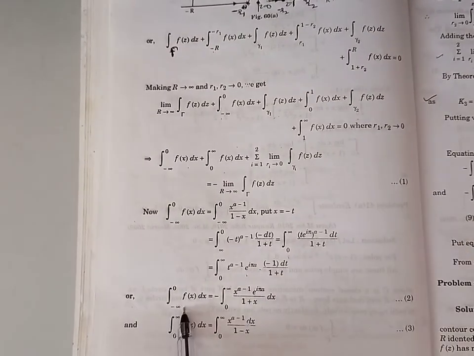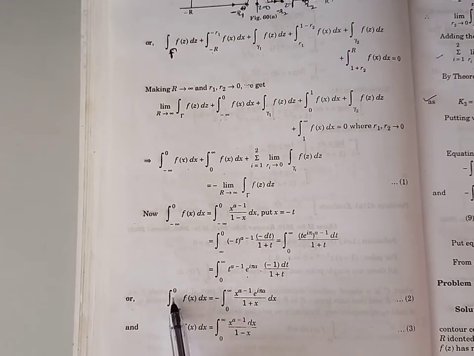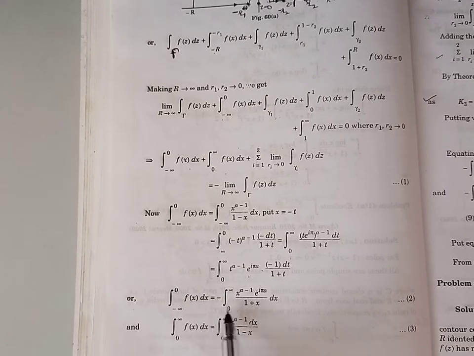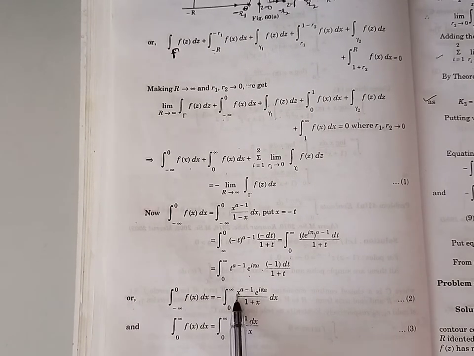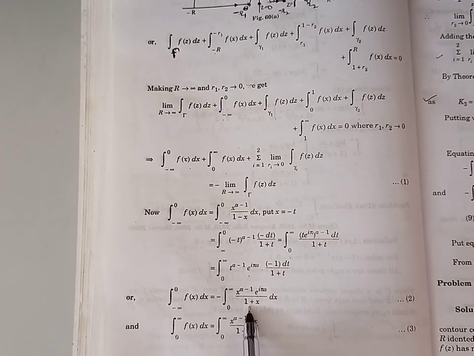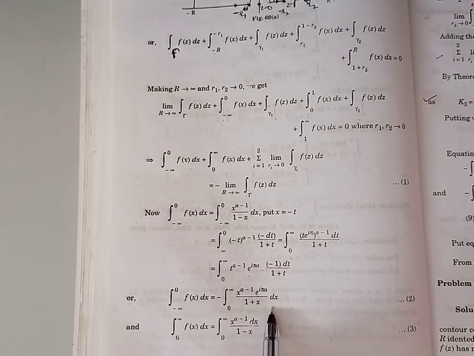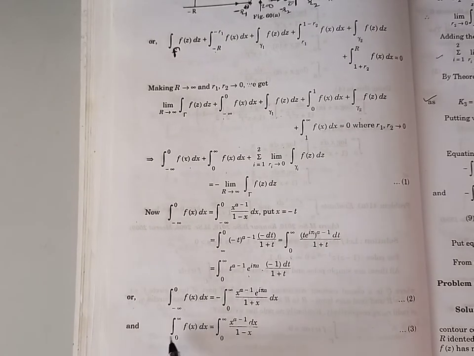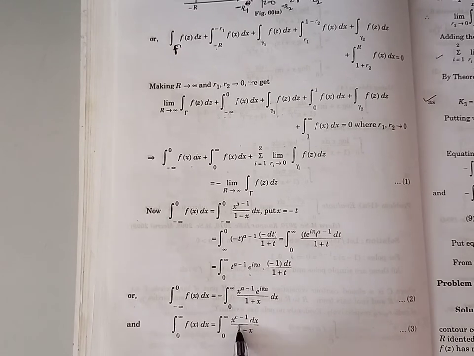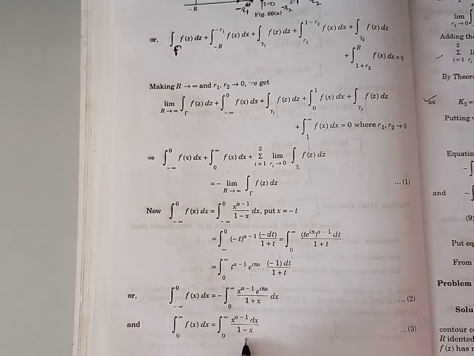Now let us simplify this value. So we get the value of the integral between the limits minus infinity to 0 of the function f of x, which is negative of integral x raised to the power a minus 1 into e raised to the power iota a pi upon 1 plus x dx. In the same way, we can find the integral 0 to infinity of the function f of x. That will be given by integral x raised to the power a minus 1 upon 1 minus x.